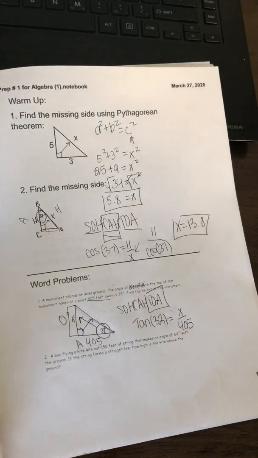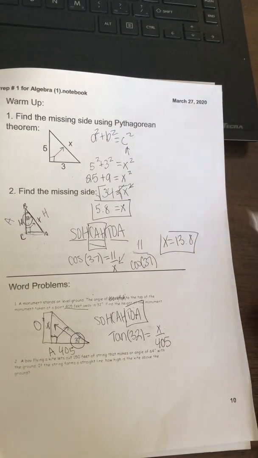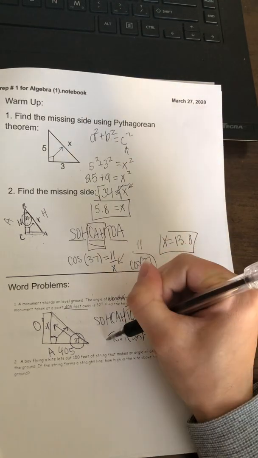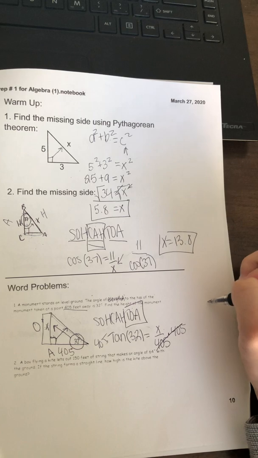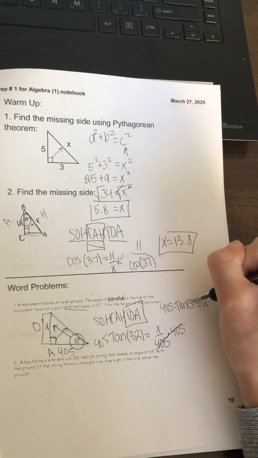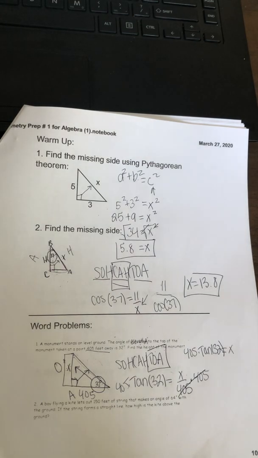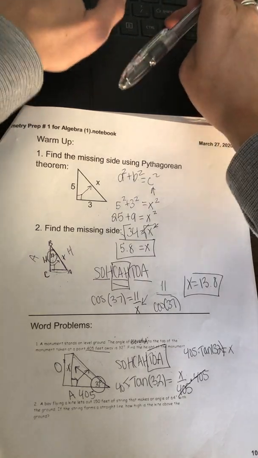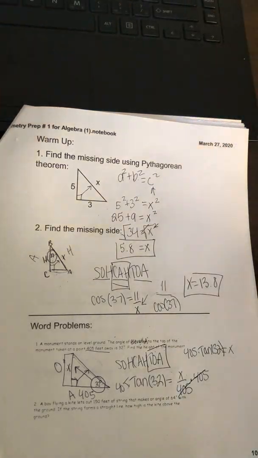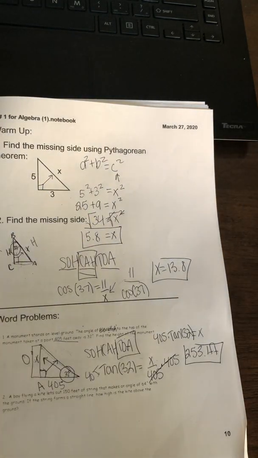Now, before I put this in the Desmos, this one's a little different because up here X was on the bottom. In this case, X is on the top, so all you have to do is multiply by that 405 and you get X equals 405 times tangent of 32. And that's exactly what you type into Desmos. So I'm going to type in the Desmos 405 times tangent of 32. And I get 253.1, and we'll say feet, because again, we're talking about the height of the building.